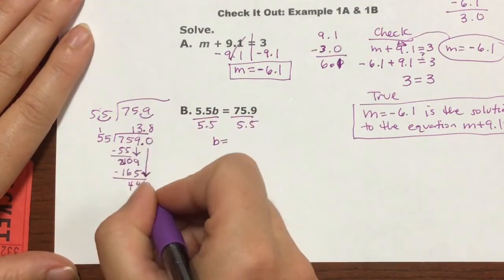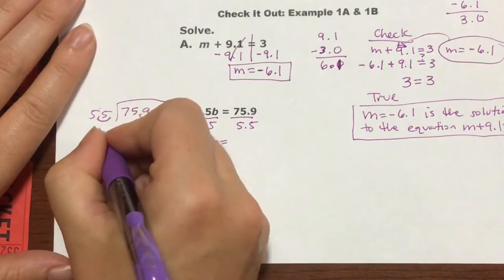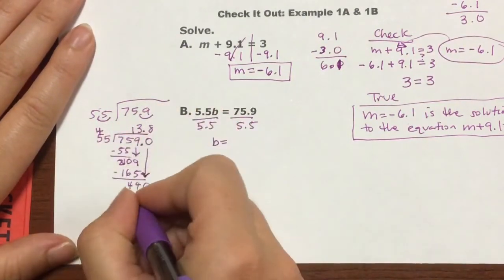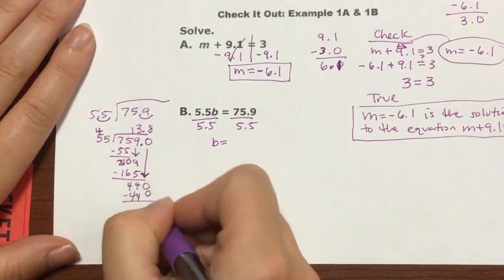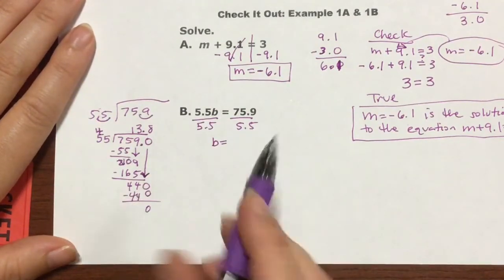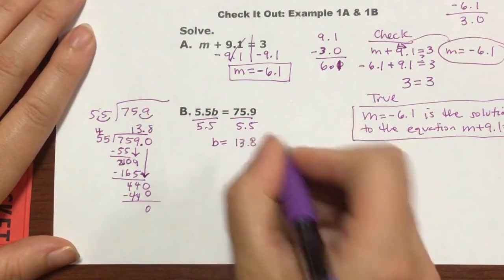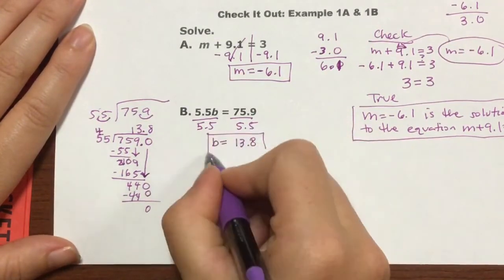8 times 5 is 40. Write the 0, carry the 4. 8 times 5 is 40, plus 4 is 44. And yes, that is right. No remainder. So that is our answer. B equals 13.8. Perfect.